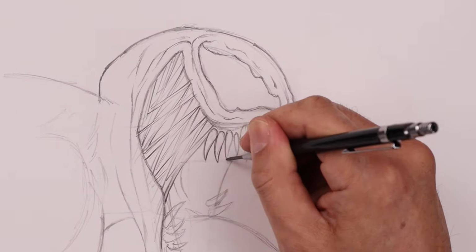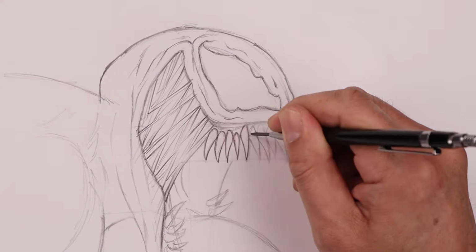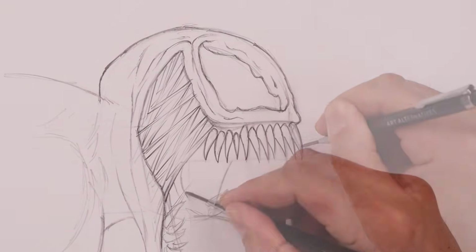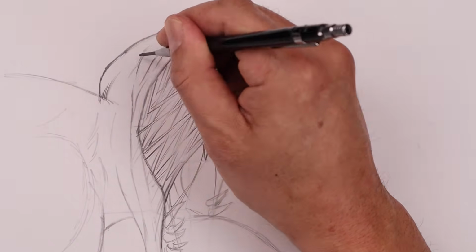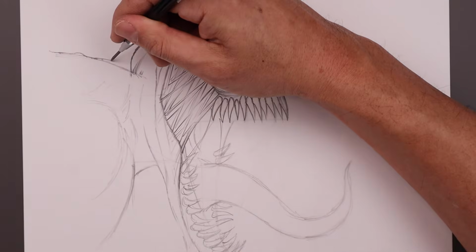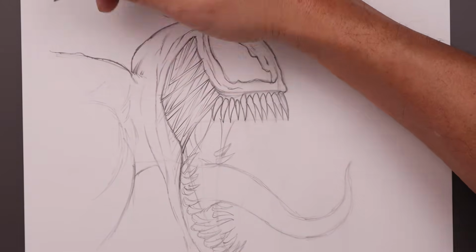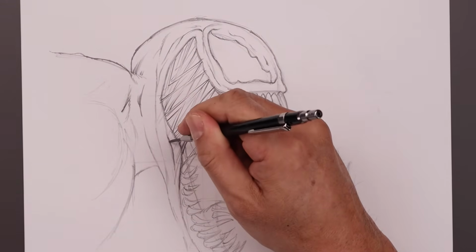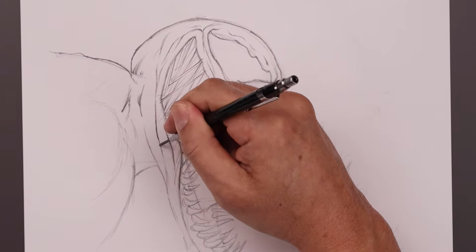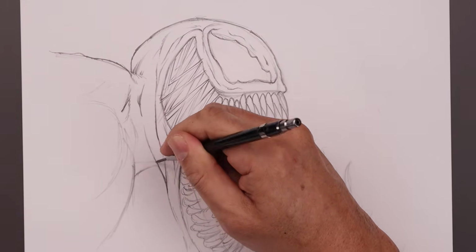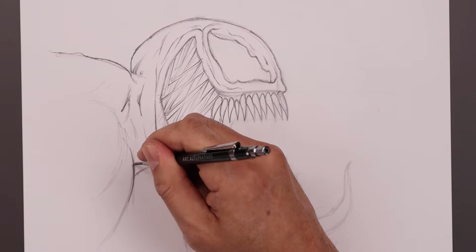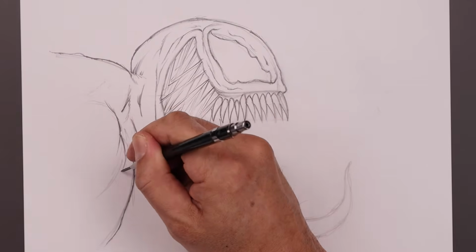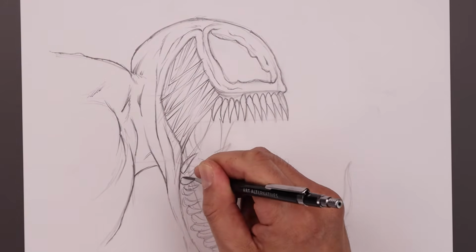And we'll go back and trace out the teeth. Now just working our way around the bottom row of teeth.